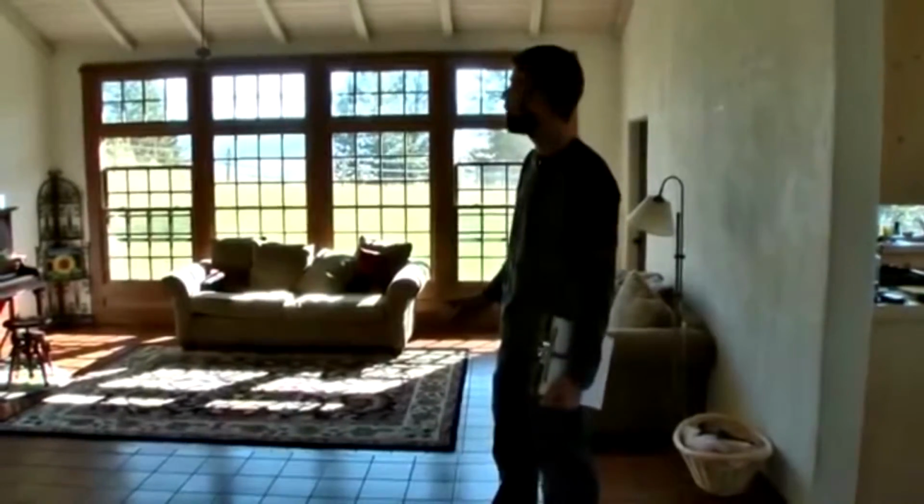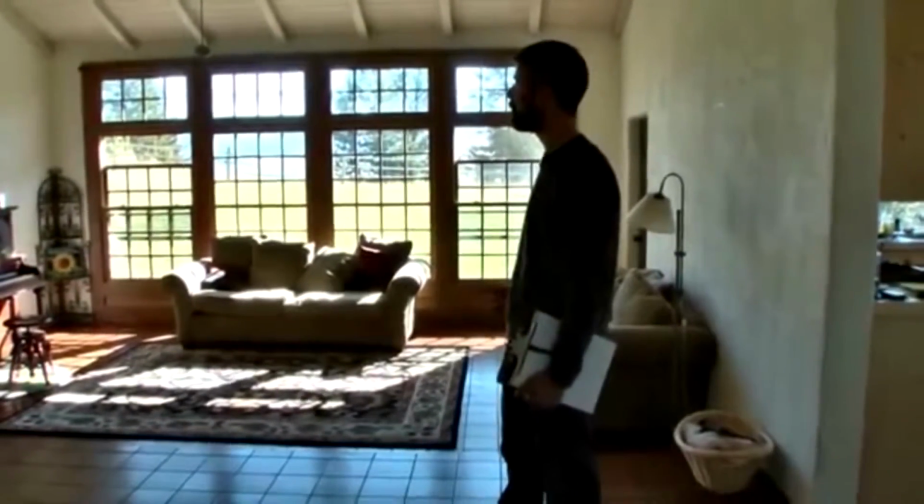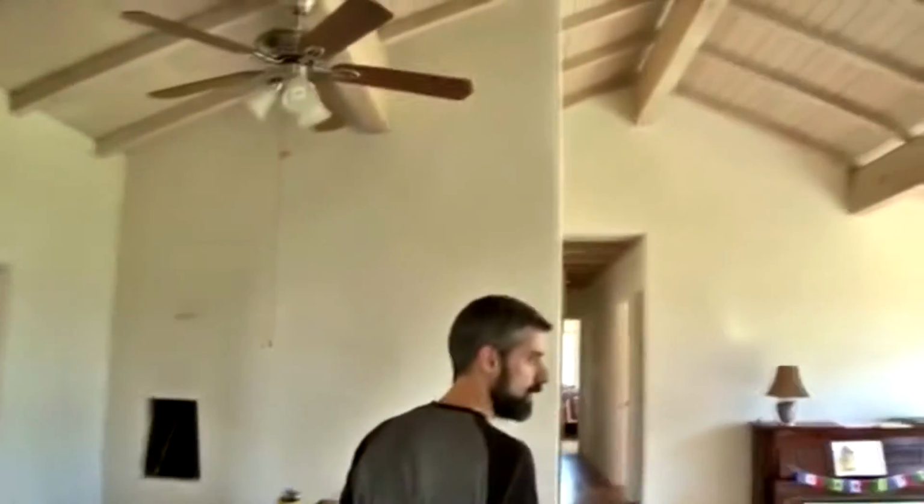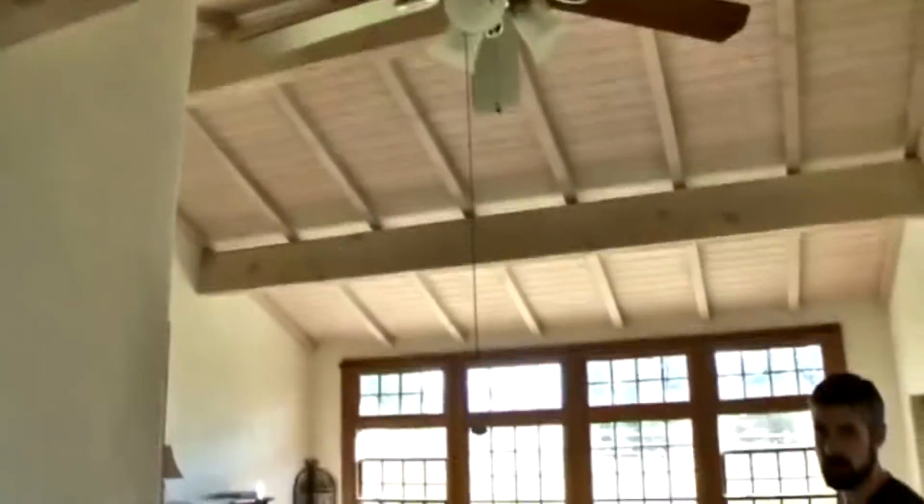So the rest of the living room then looks pretty straightforward with the exception of the vaulted ceiling. Now we're going to have to calculate out those angles, so it'll be a good test of our math skills to find out the volume of this room.